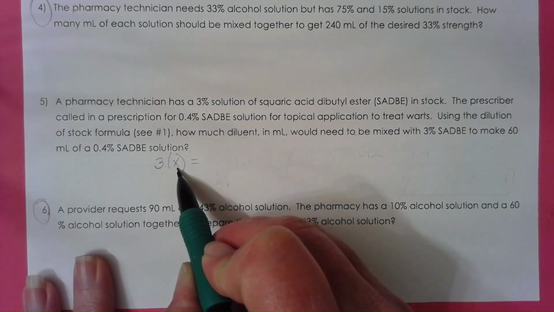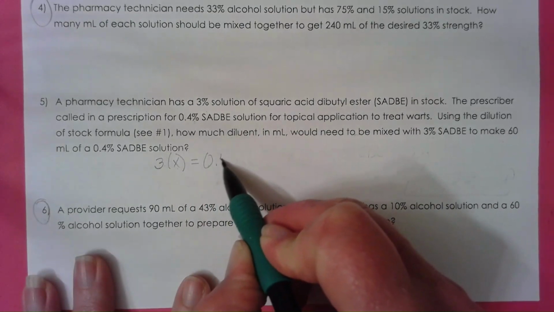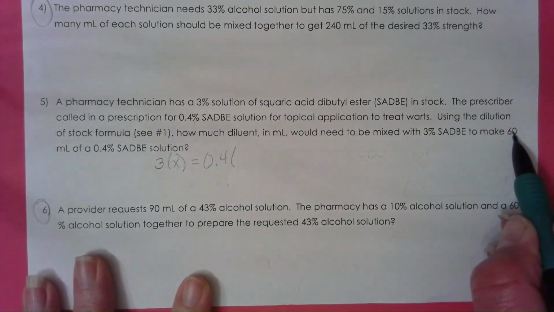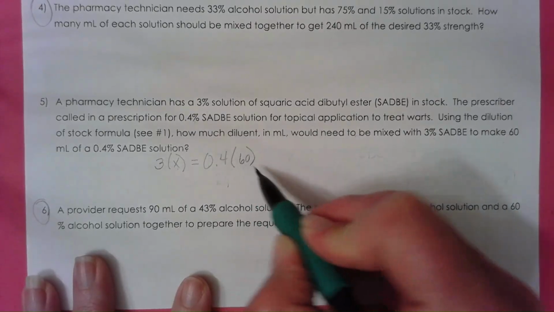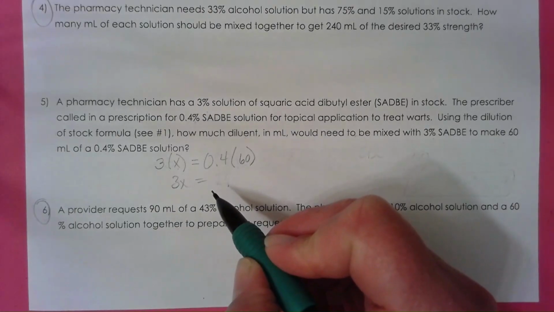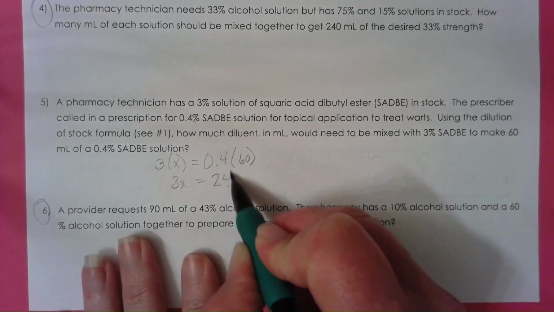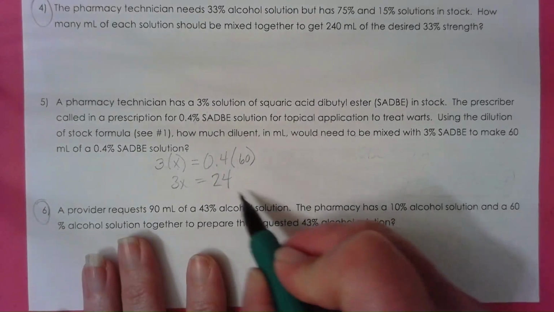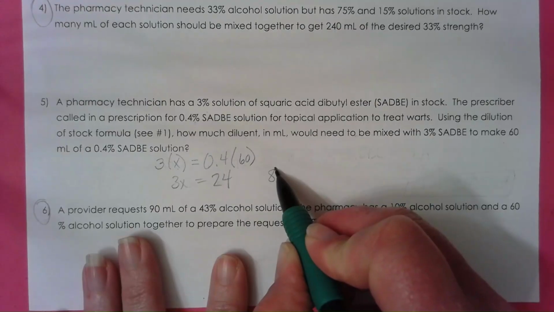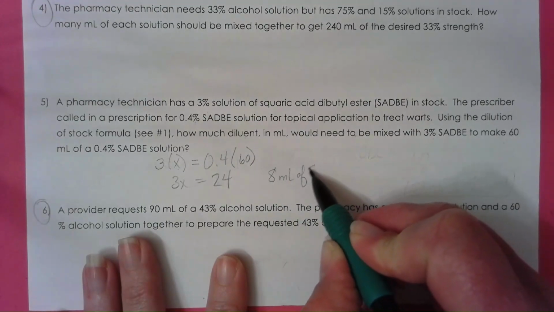Concentration 2 is 0.4, and volume 2 is 60. Volume 1 we don't know. So we get 3x equals 60 times 0.4, which is 24, which we know to be 8. So we need 8 milliliters of the stock.